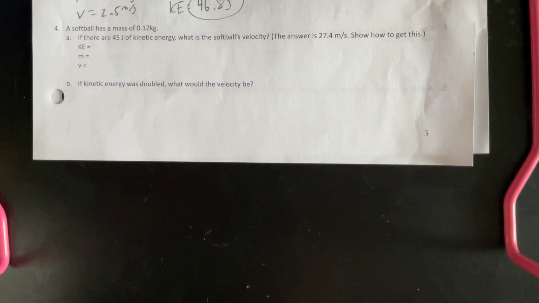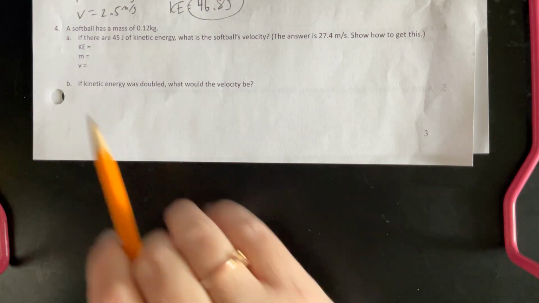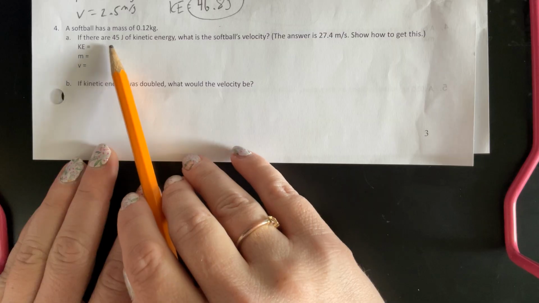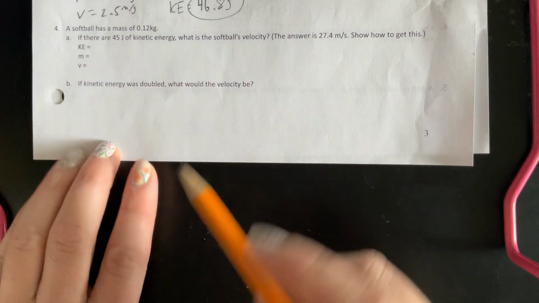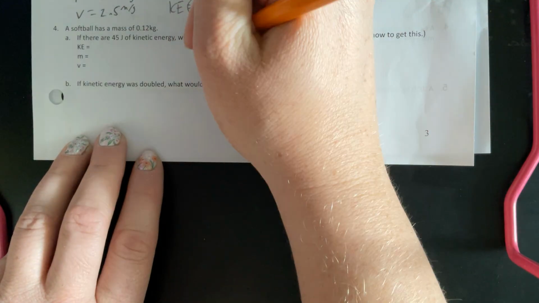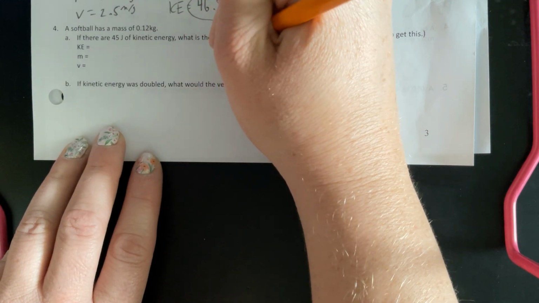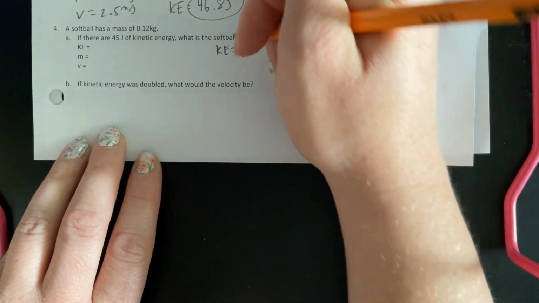Okay, I'm doing question 4 on page 3. It says we are trying to find the kinetic energy. We're dealing with kinetic energy, so I'm going to write the kinetic energy formula down so we've got it. The kinetic energy formula, which is at the top of the paper, is KE equals 1/2.